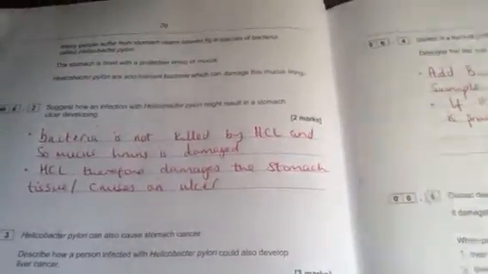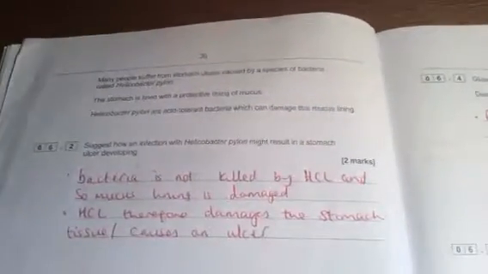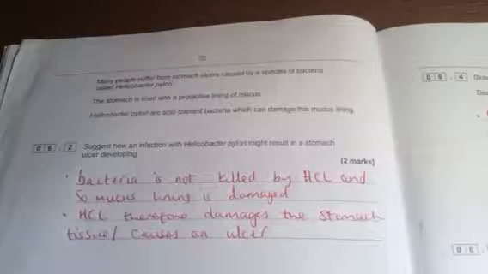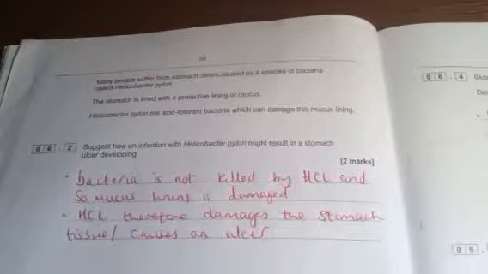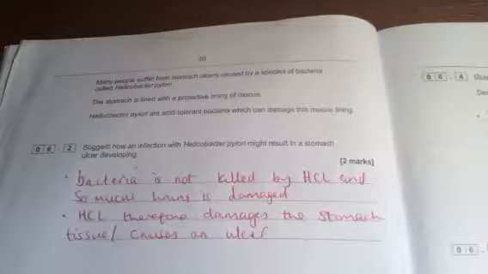Okay, so many people suffer from stomach ulcers caused by a species of bacteria. The stomach is lined with a protective lining of mucus. Helicobacter pylori are acid-tolerant bacteria which can damage the mucus lining. Suggest how an infection with this bacteria might result in the stomach ulcer developing.